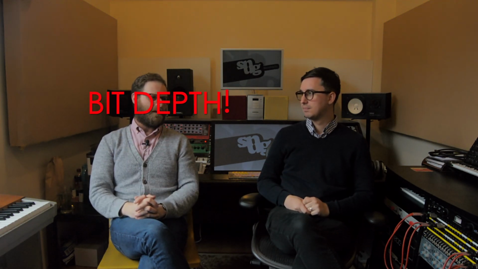24-bit, and then also exporting at 24-bit, it can often be a good idea to put dither on anyway, even though you're going out at the same bit depth, because internally your DAW is working at a higher bit depth. Sorry, bit depth. I'm terrible.